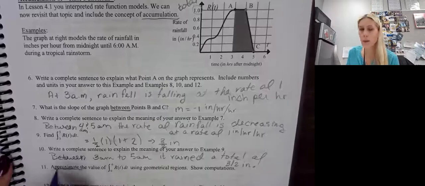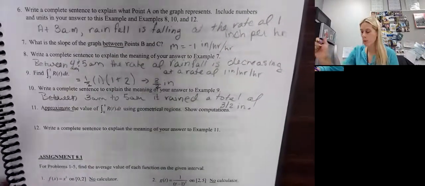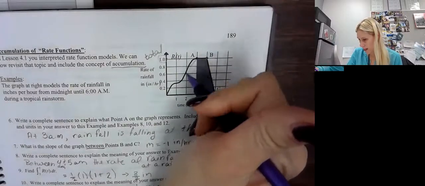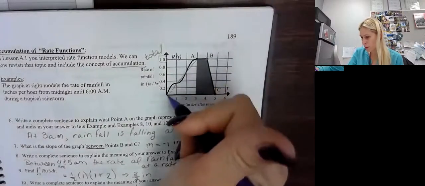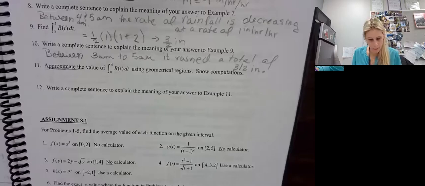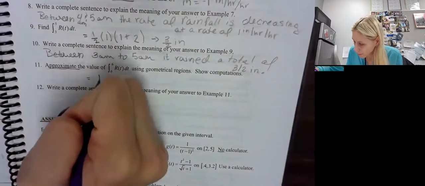Okay. Number 11, approximate. Okay, means we don't have to find the exact, between 0 and 6. And now the reason why we also have to approximate is because we can't divide this into nice things, right? Or nice shapes. So you know what? I'm going to draw a triangle. Okay. So, and let's see what we have. First of all, let's do that triangle. So we have 1/2.